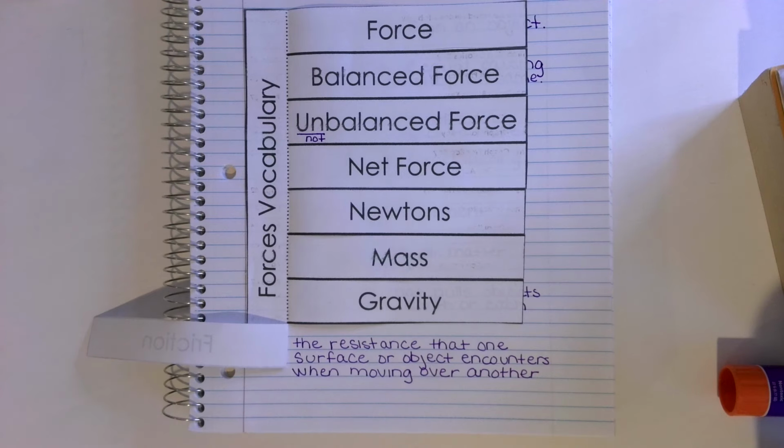What does encounters mean? Encounters means like it's coming in contact with. So if I encountered somebody at Walmart, that means I came in contact with them. So encounters just means it comes in contact with.